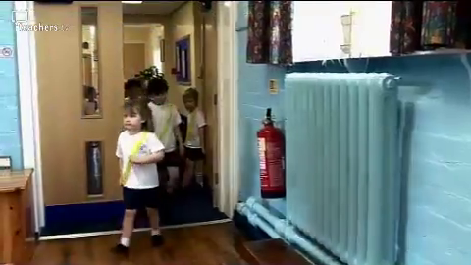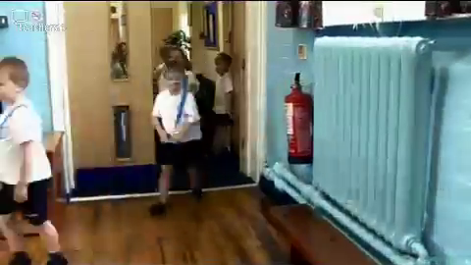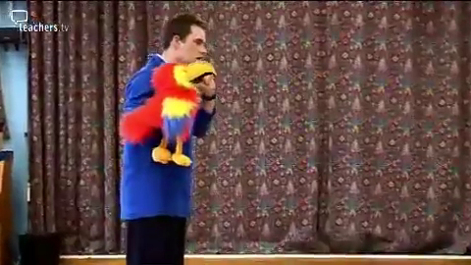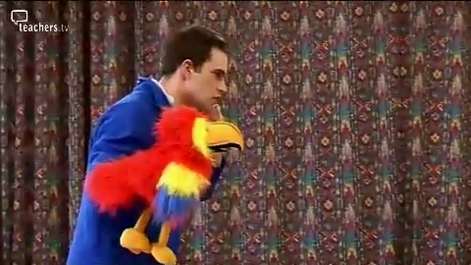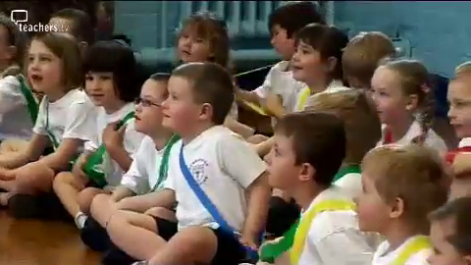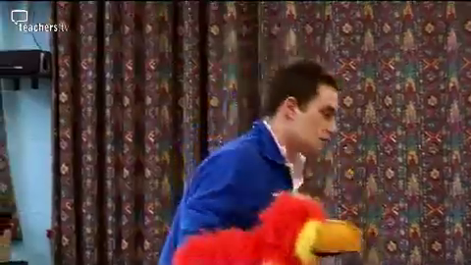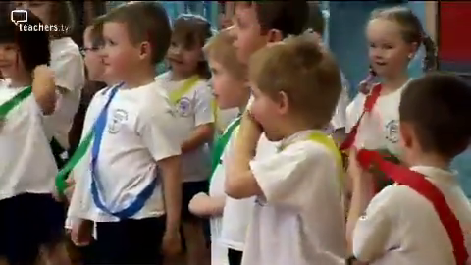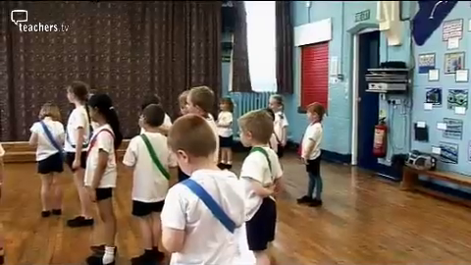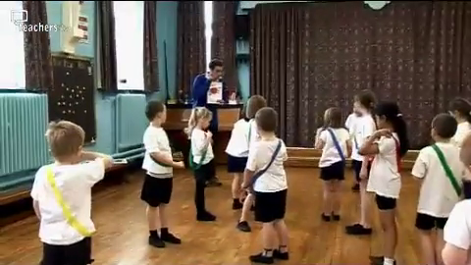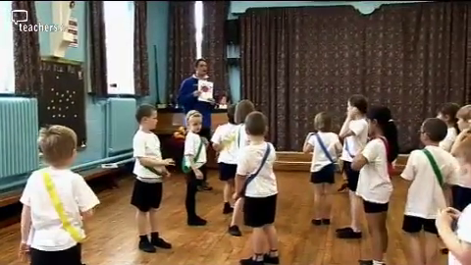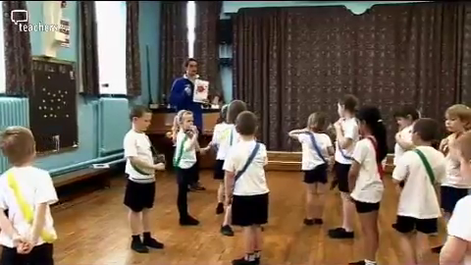Next, Henry introduces the PE element of the Spanish lesson. Hola. Hola. Levántate. When I show the colour, you're going to be saying it, shouting it back, and you're going to be doing the action.